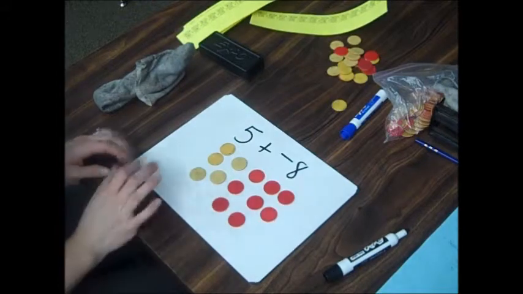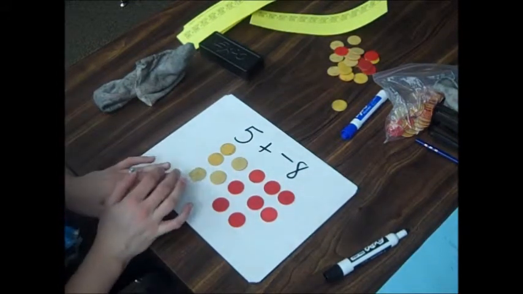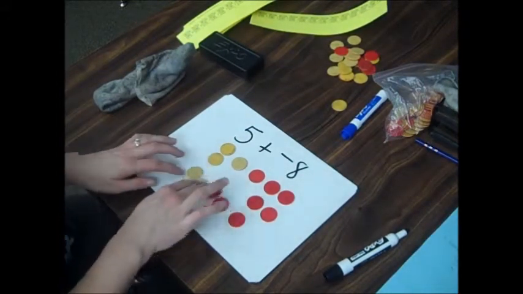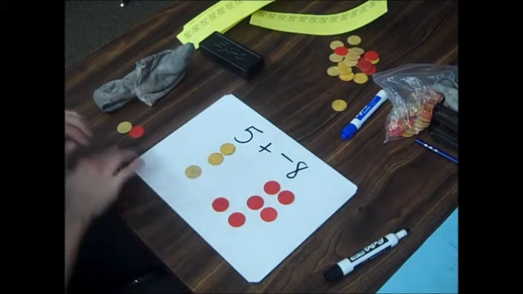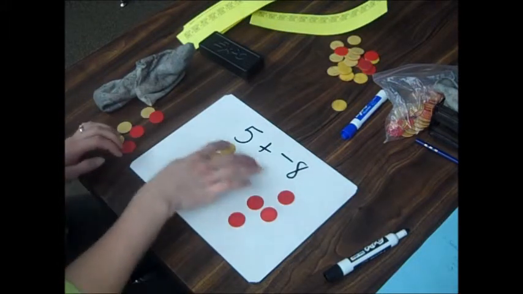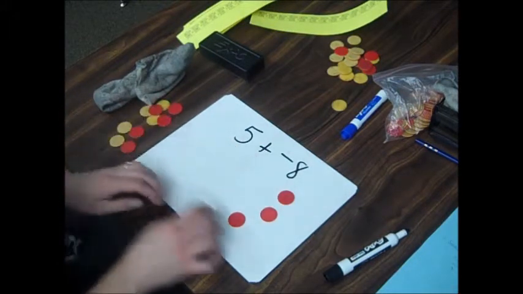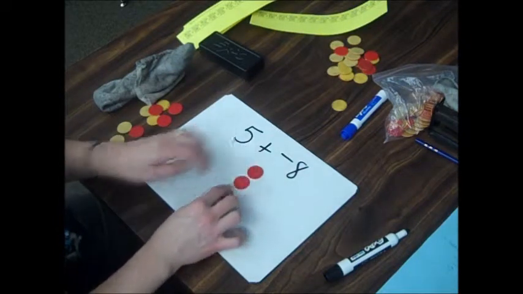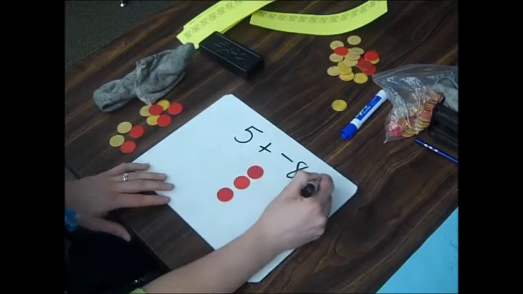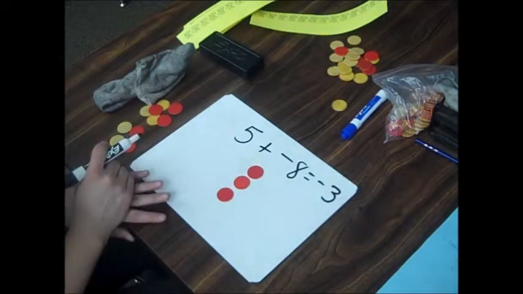To solve the problem, next I'm going to think if I can make any zero pairs. So I have 1, 2, 3, 4, 5 zero pairs, leaving me with 3 reds, which equals negative 3.